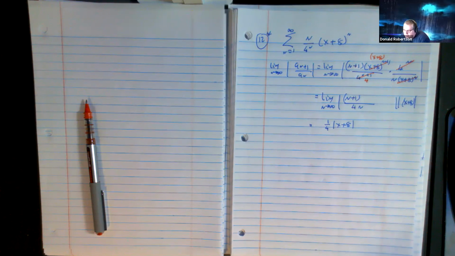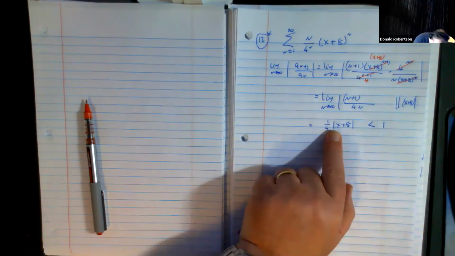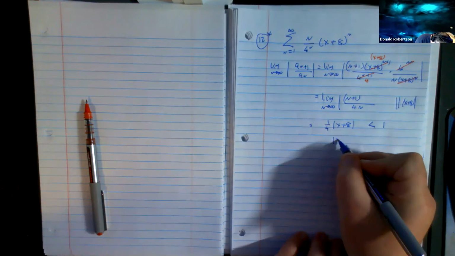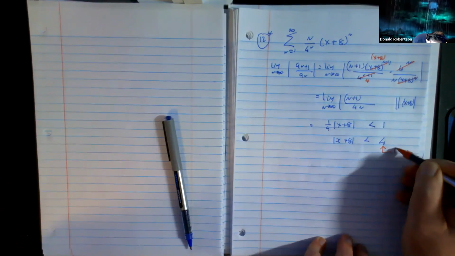Very similar math to what we did when it was x to the n. Now, if it's going to converge according to the ratio test, this has to be less than 1, which makes this has to be less than 4. And we now have one of the two answers. The radius of convergence is 4.